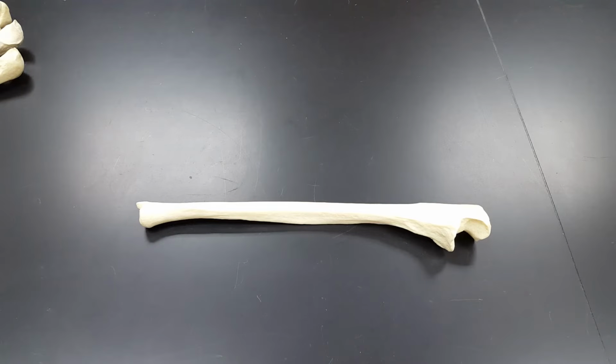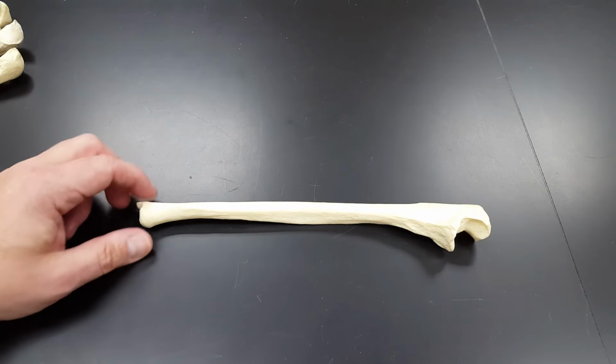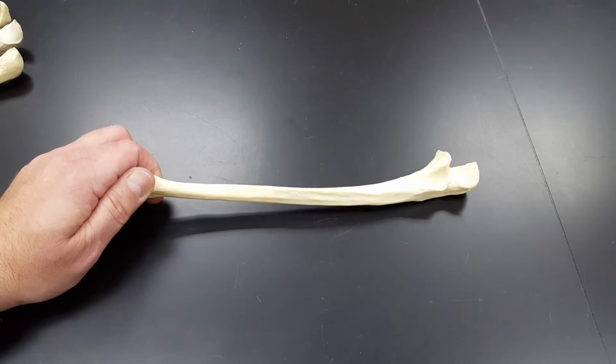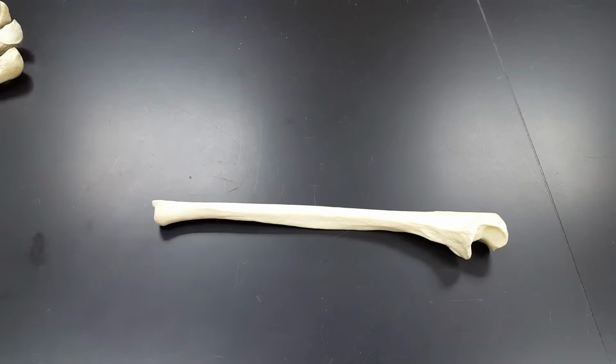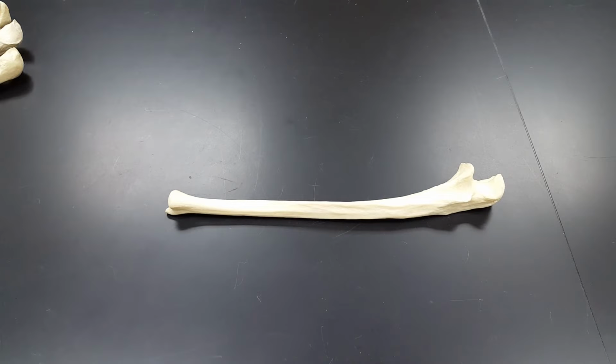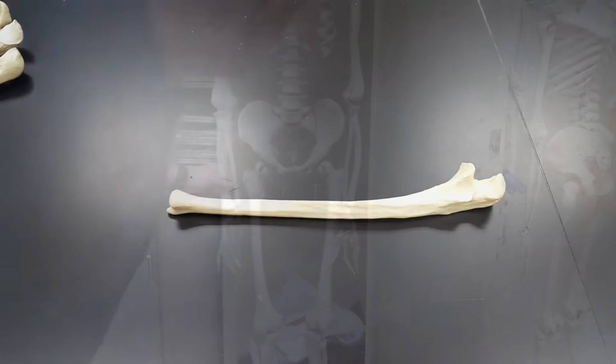But everyone, be aware, I cannot see the radial notch in this view because it only lives on one side of the bone, on the side where the radius would go. So I think we should probably consult with Sam a little bit on this one. So let's go talk with Sam.